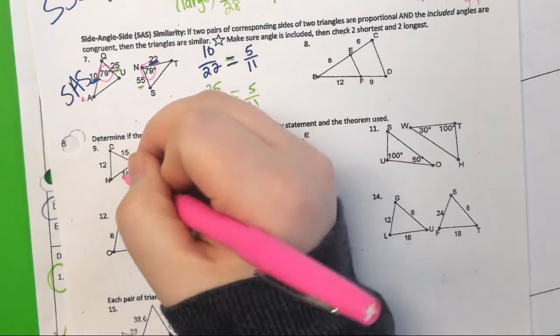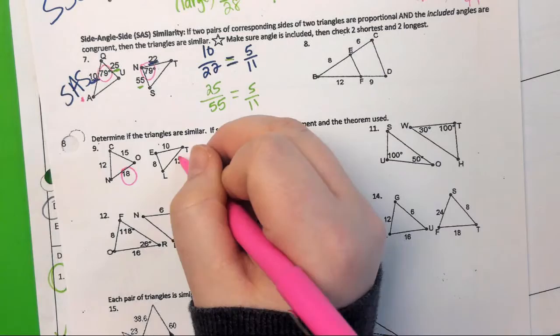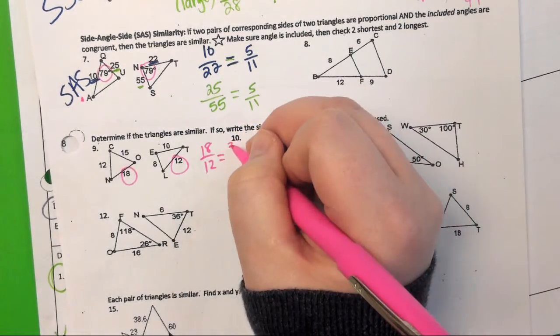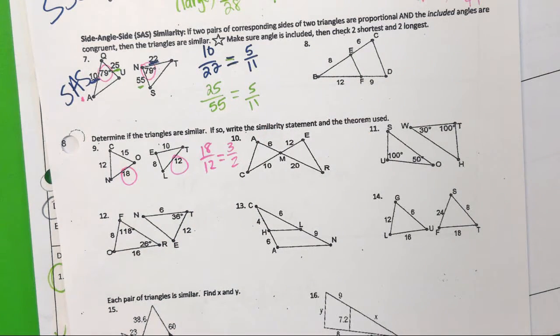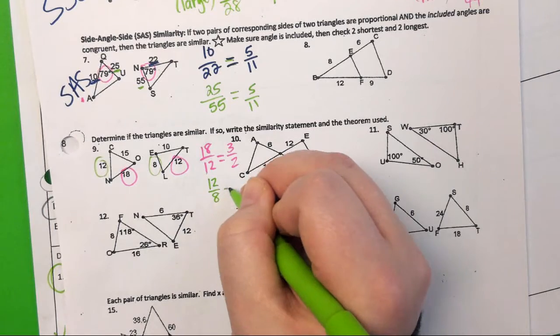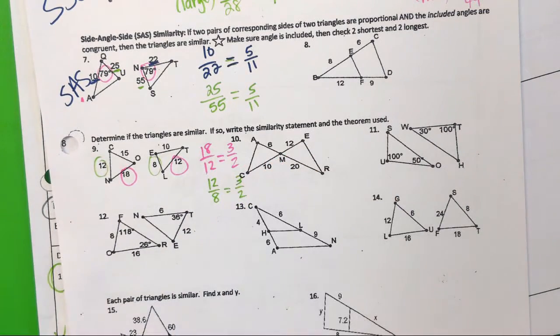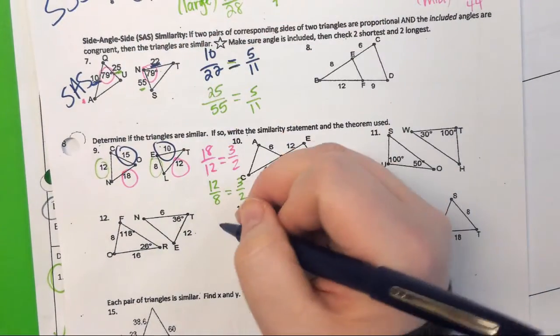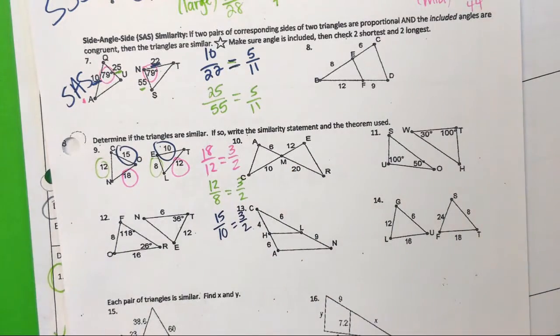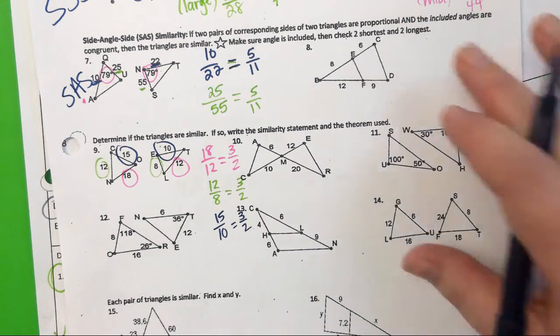So we'll have to do the largest, which is 18, and the largest, which is 12. So 18 over 12, which reduces to 3 over 2. The medium, I'll decide in a second. I always do the largest and then the smallest. 12 and 8. That also reduces to 3 over 2. And then 15 and 10. That also reduces to 3 over 2. So we proved it worked by SSS.